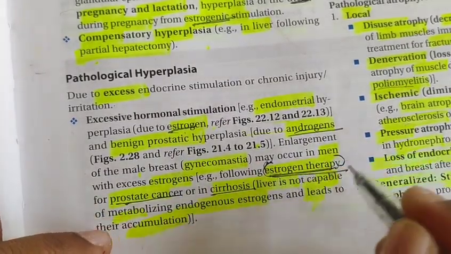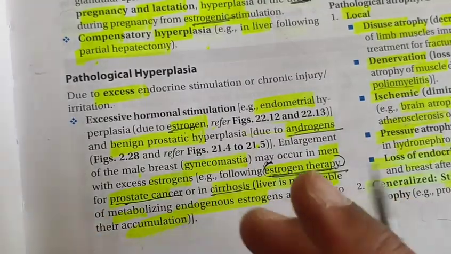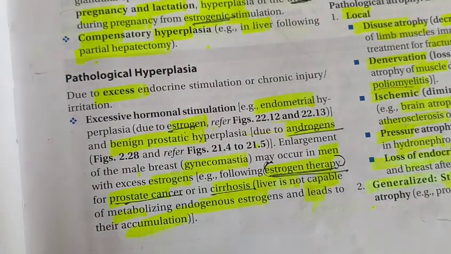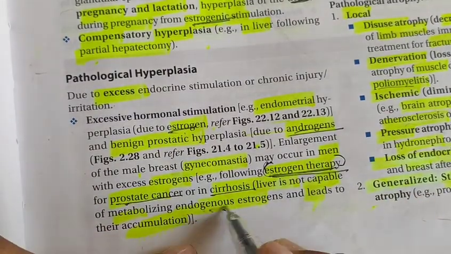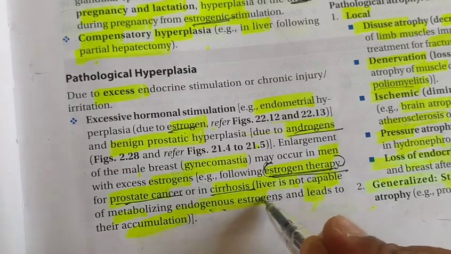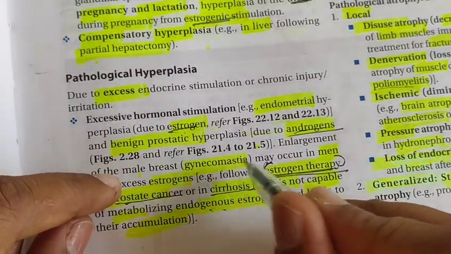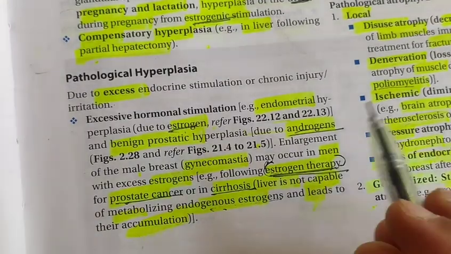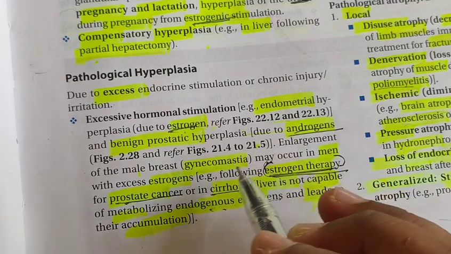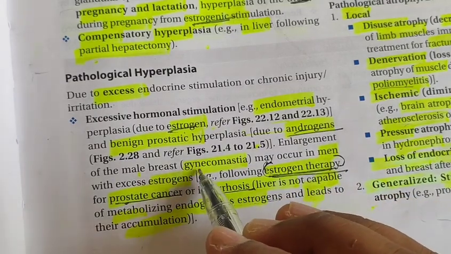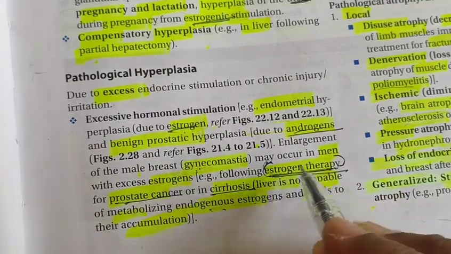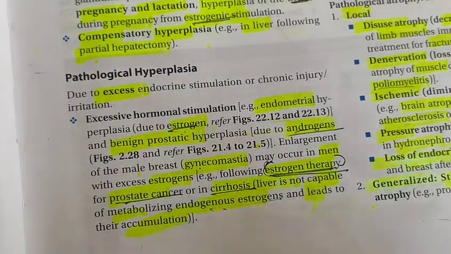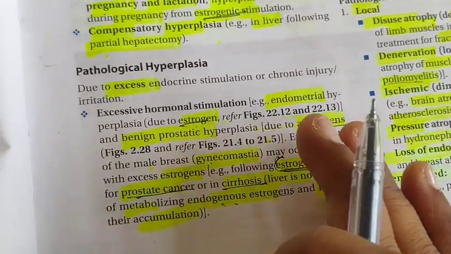In cirrhosis, the liver has lost its capacity for metabolizing, so it does not metabolize endogenous estrogen, which leads to estrogen accumulation. Estrogen in males causes gynecomastia, which is the enlargement of the usually rudimentary male breast. This occurs in a male who has undergone estrogen therapy for prostatic cancer or cirrhosis of the liver. These are the pathological examples.